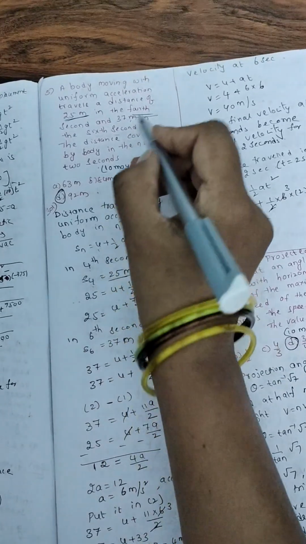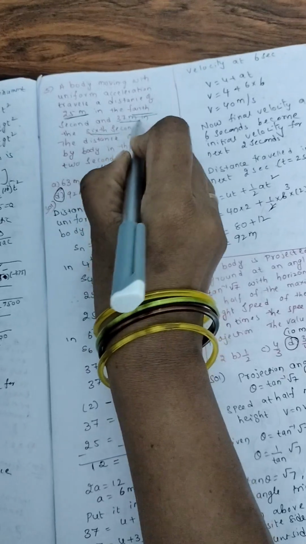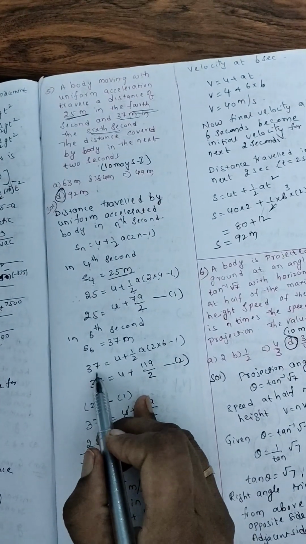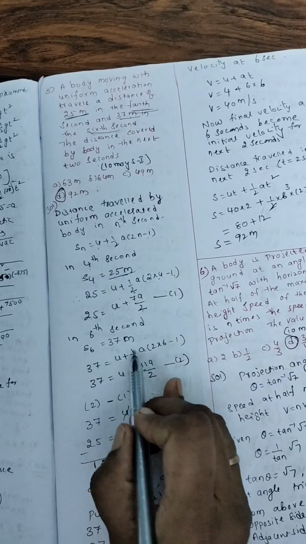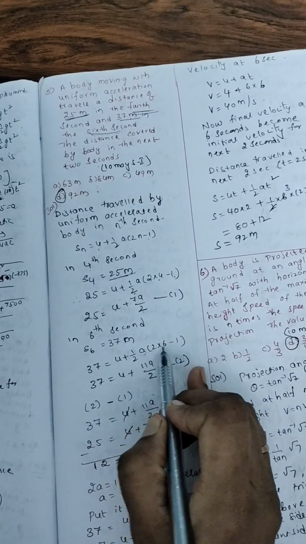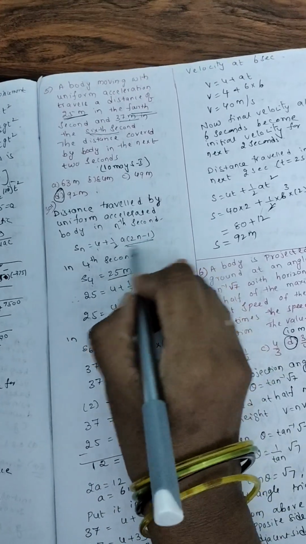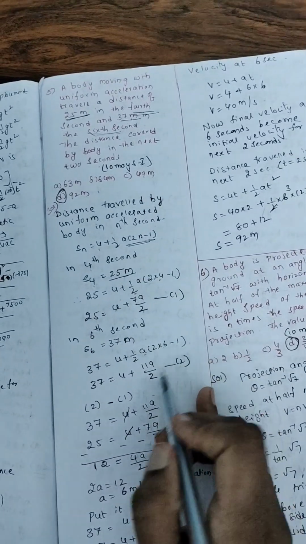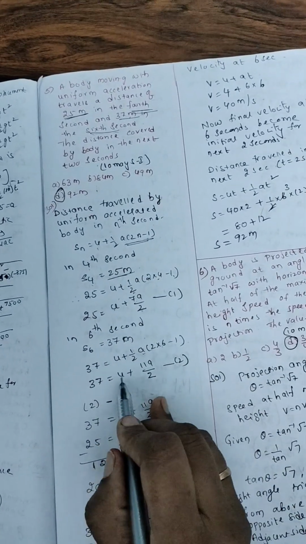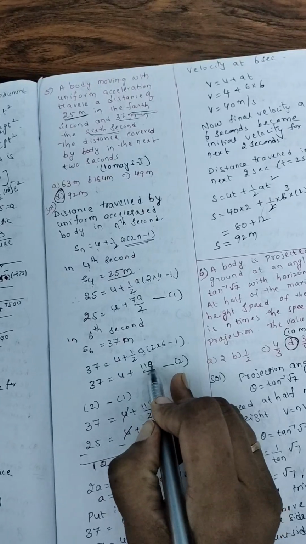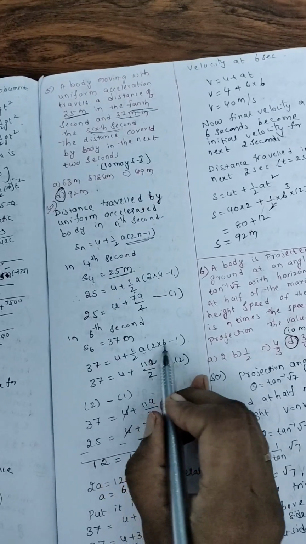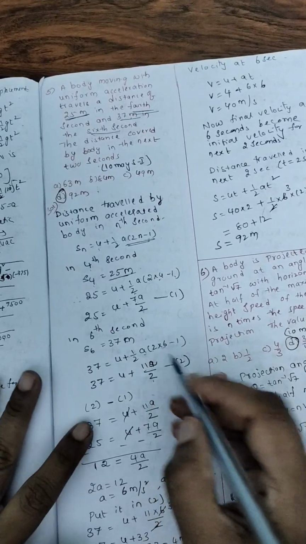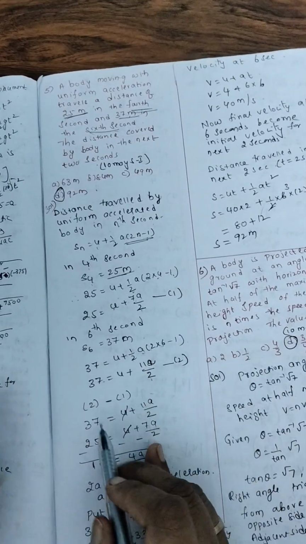Now next, in the sixth second, how much is it traveling? 37 meters. So 37 equals u plus half a into 2 into 6 minus 1. This formula we are using. In place of n, we are substituting the seconds, the time. So 37 equals u plus 11a by 2. 2 6s are 12, 12 minus 1, 11. 11a by 2. Now, let us solve it.